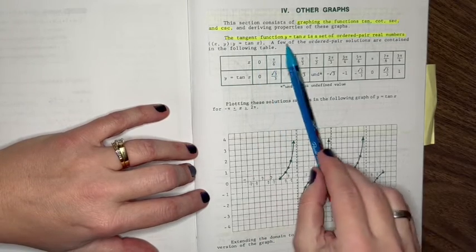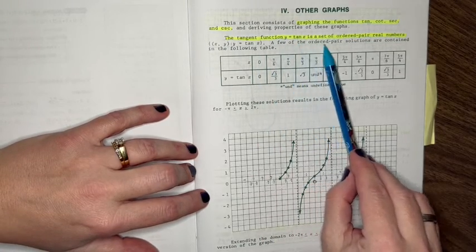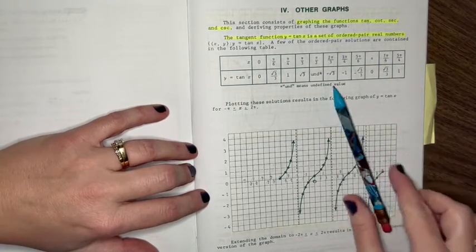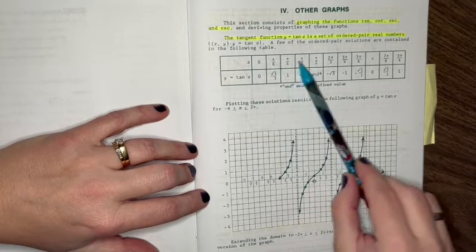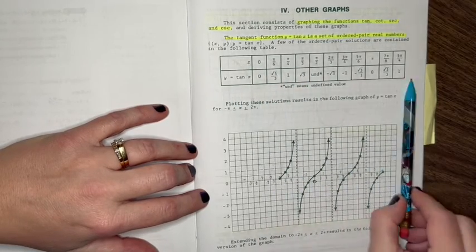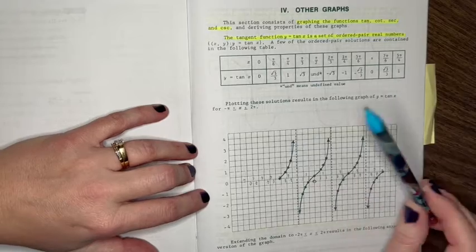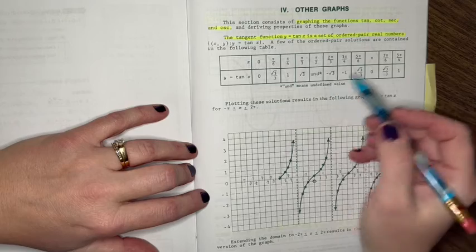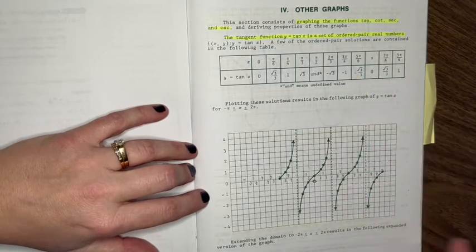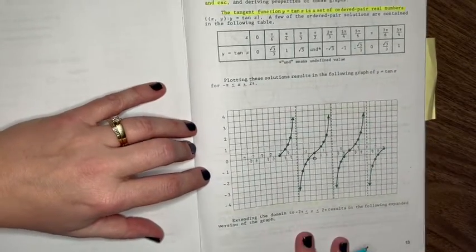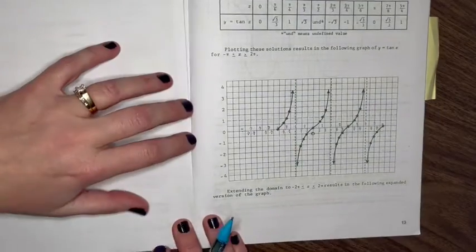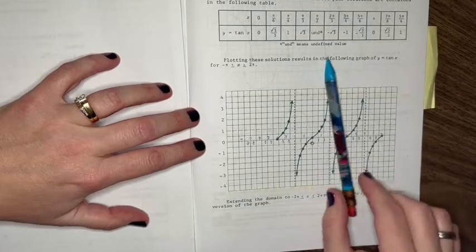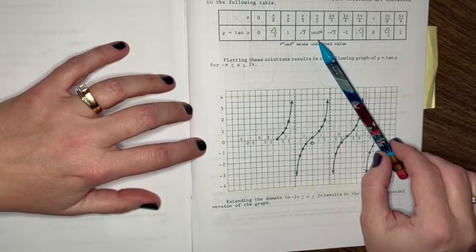So the tangent function y equals the tangent of x is a set of ordered pair real numbers. Again, we're dealing with real numbers. And they got it set up here and then have put in the values, right? A lot of the stuff we solved for in the other sections, or we can easily figure out for this section. But when graphing it, if we look here, the graph definitely has its own flair. And that comes in with these undefineds, okay?